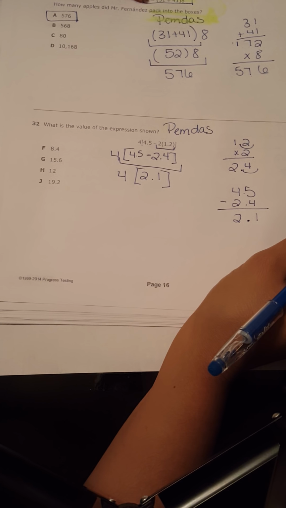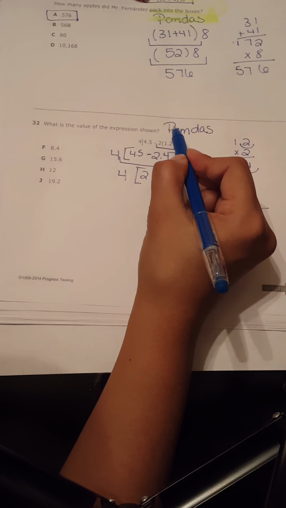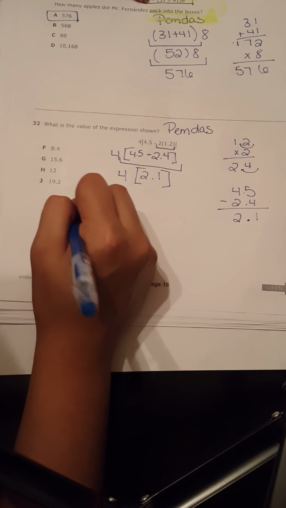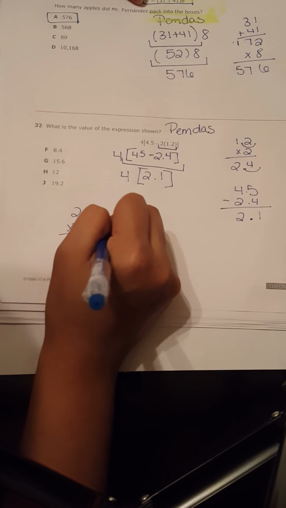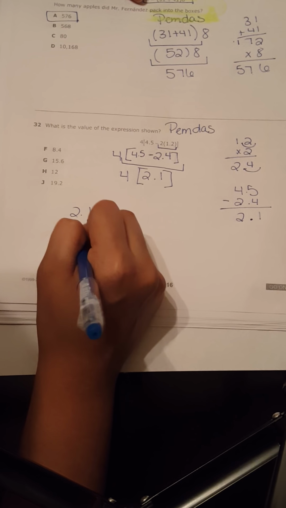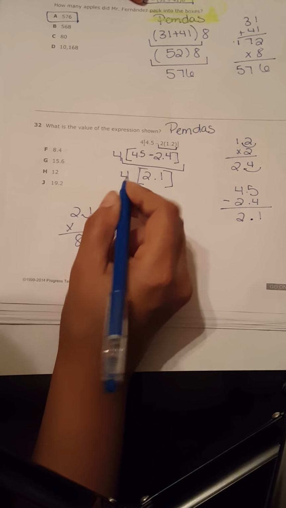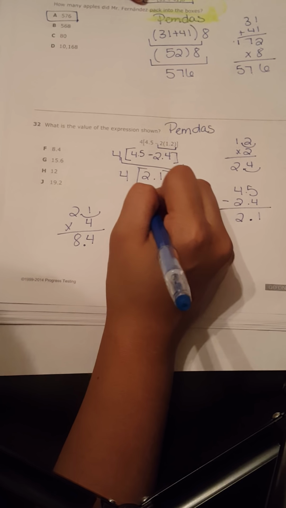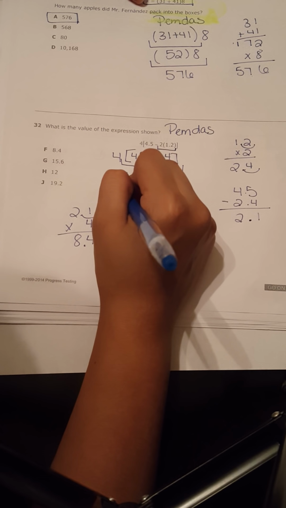And we already know that when we have a number next to parentheses or brackets, we are going to multiply. And we're still not done with the P. We're still working with parentheses and brackets. So now here I'm going to take my 2 and 1/10, and we're going to multiply it times 4. 4 times 1 is 4. 4 times 2 is 8. And we have one number behind a decimal. My answer is 8 and 4/10.